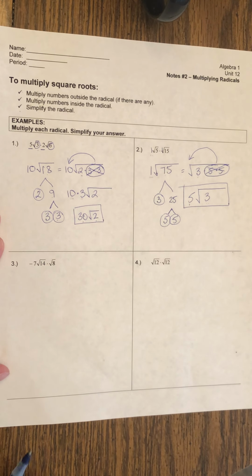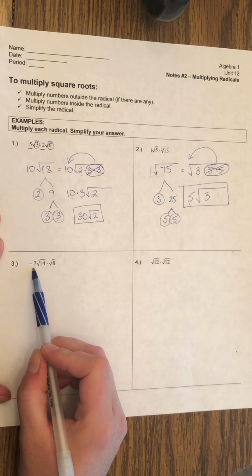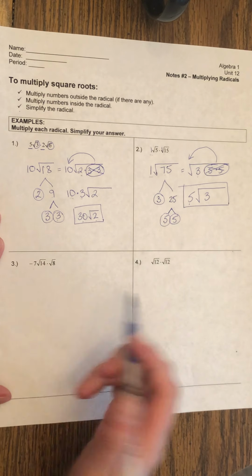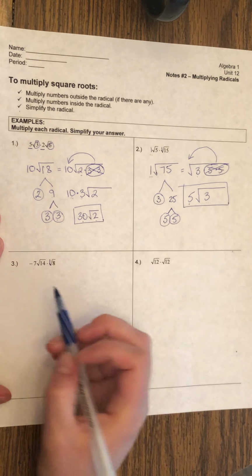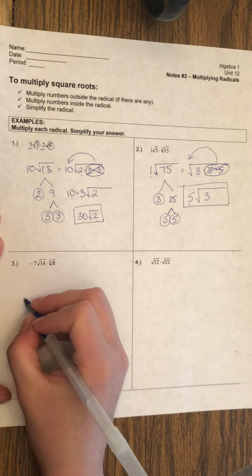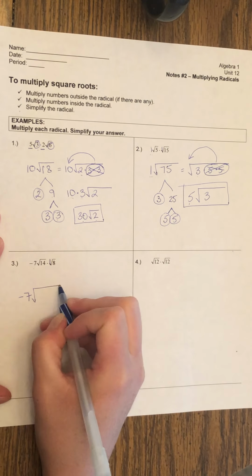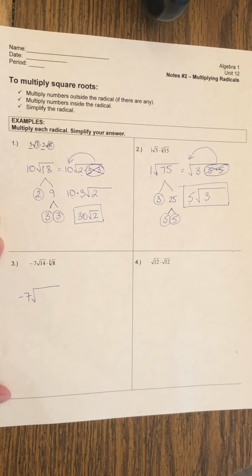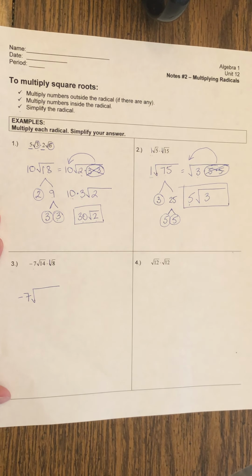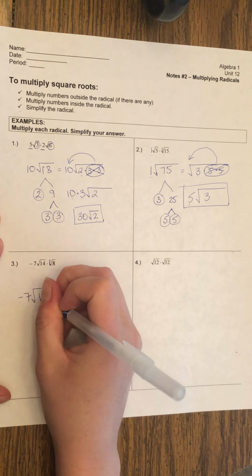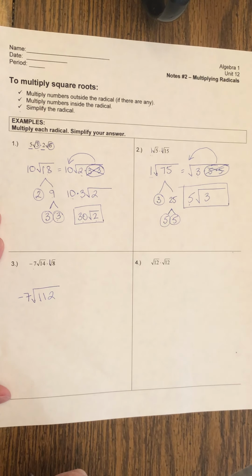All right, moving on to number 3. We have a -7 in front and then nothing in front. Technically, there's a 1 here. So -7 times 1 is still -7. Inside the radical, we need to multiply the two numbers. The two numbers we have are 14 and 8. So if we multiply 14 by 8, use the calculator if you need to, we're going to get 112.